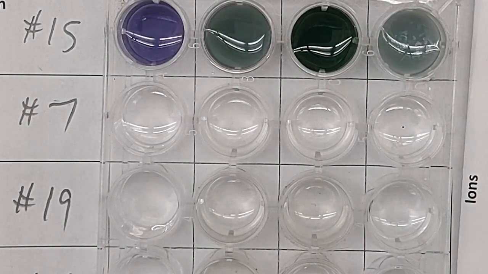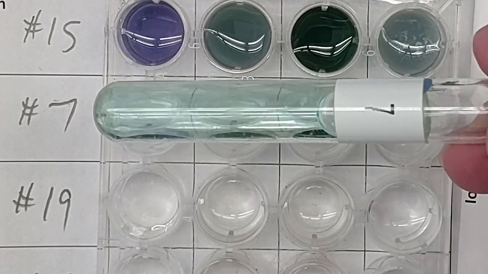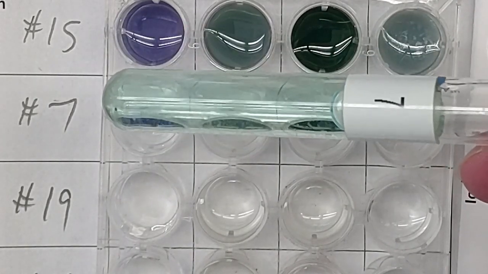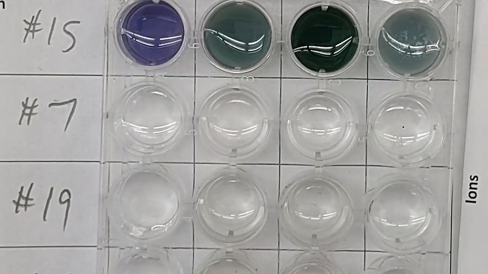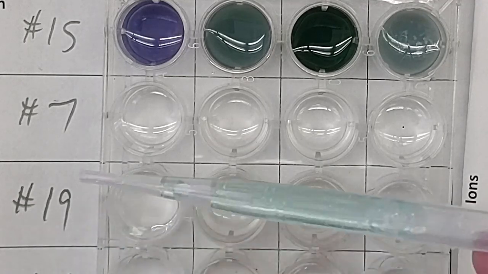Let's go to number 7. There's number 7. Can you tell what it is before we even start? Write down your observation for what it looks like before we even add anything. And then let's add it to each. All right, just having trouble getting it out of the test tube. My dropper is not cooperating. All right, making a little bit of a mess off camera that you can't see. Here we go, number 7.